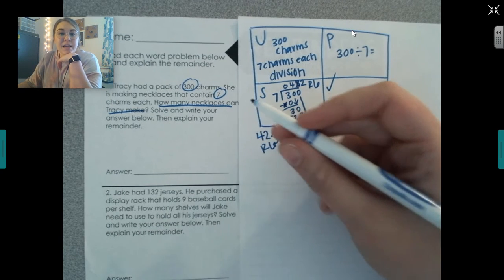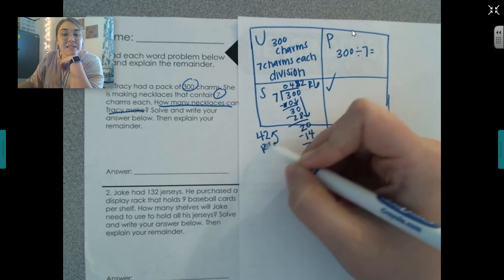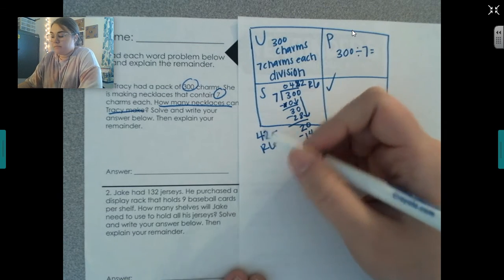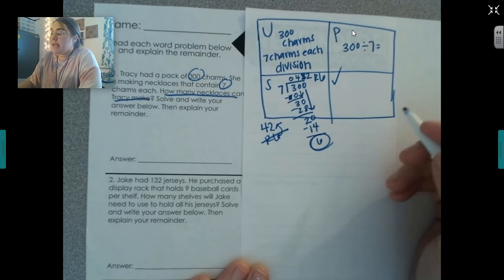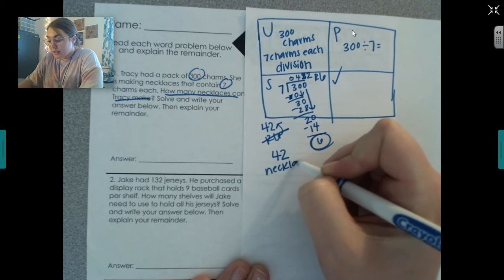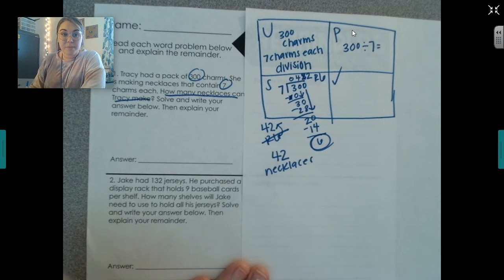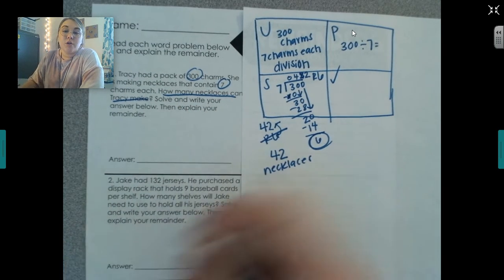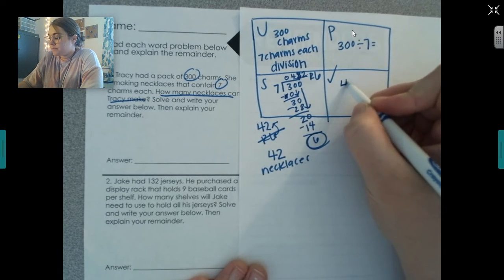In this case, it's saying she can make 42 necklaces, but she's going to have 6 beads left over. Can she make a full necklace with those leftover beads? No, she can't make a full necklace with 6 beads because she has to have 7 beads to make a necklace. So she can only make 42 necklaces. She can't make 43 necklaces because she doesn't have enough. The remainder isn't my answer because it didn't ask me how many beads are left over. It's just 42 necklaces.